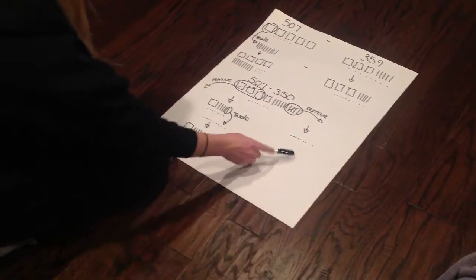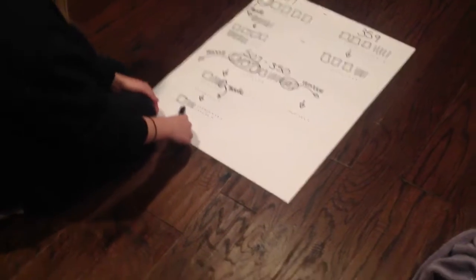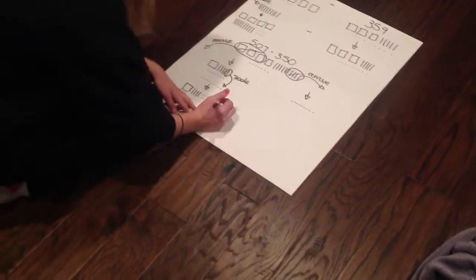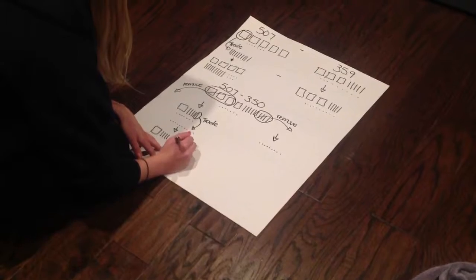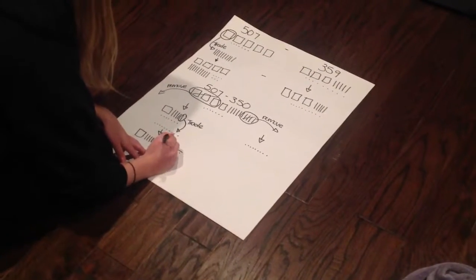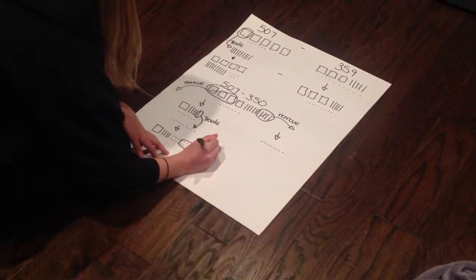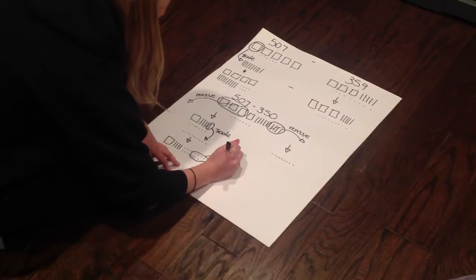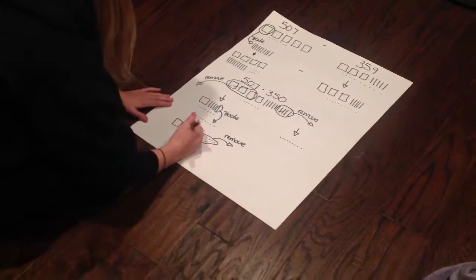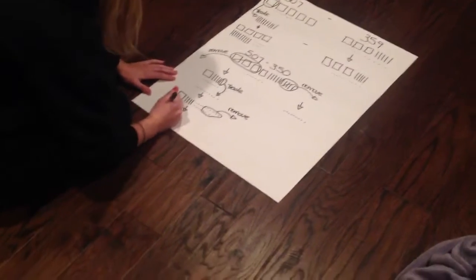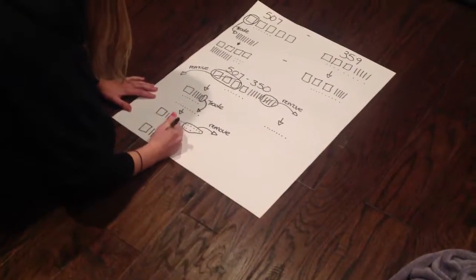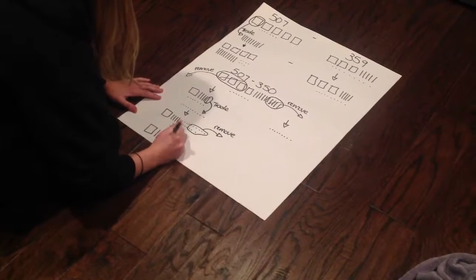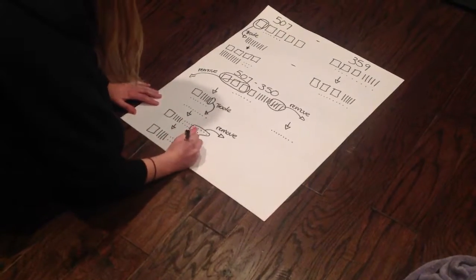And so, since we still have 9 to subtract from 157, we are going to remove 9 of my 1 units. So this now leaves us with 148.